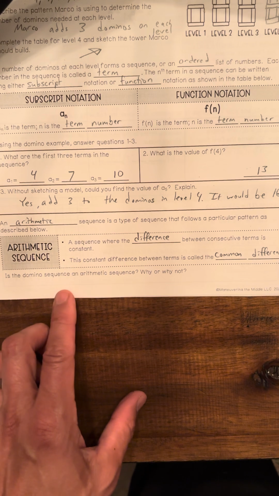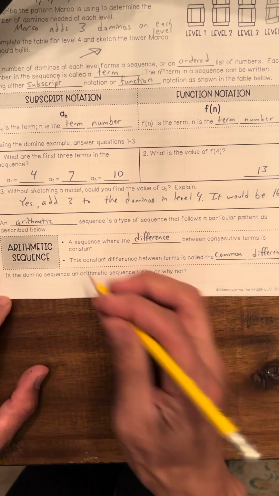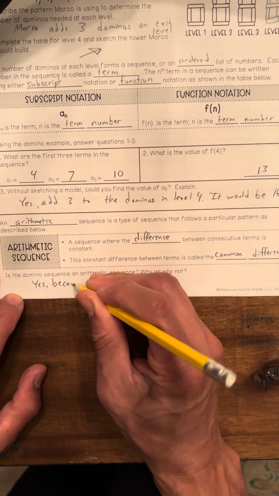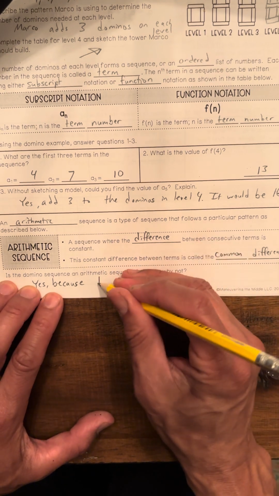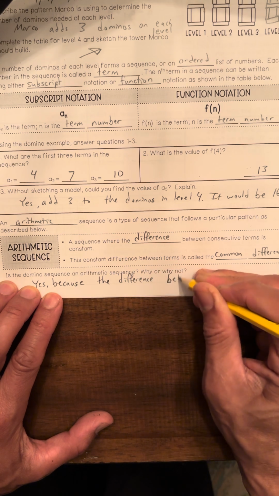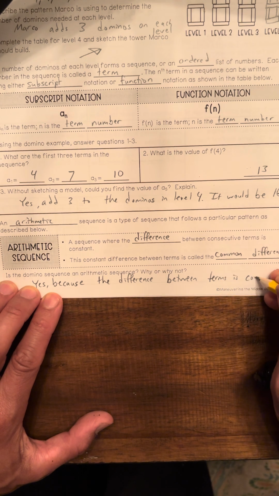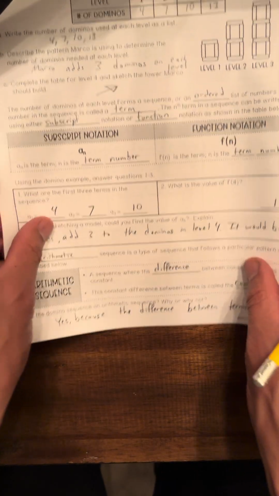Is the domino sequence an arithmetic sequence? Why or why not? So this definitely is. Yes, because the difference between terms is constant. Okay, in this case, the difference was 3. Okay, it was 3 every single time. So let's flip over to the back portion.